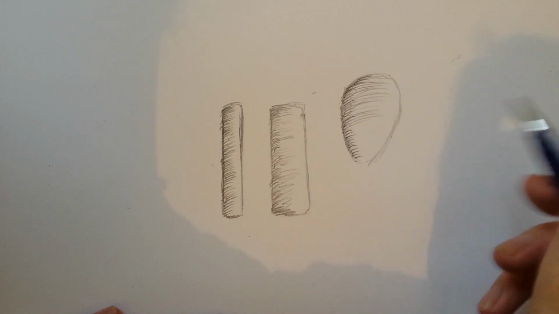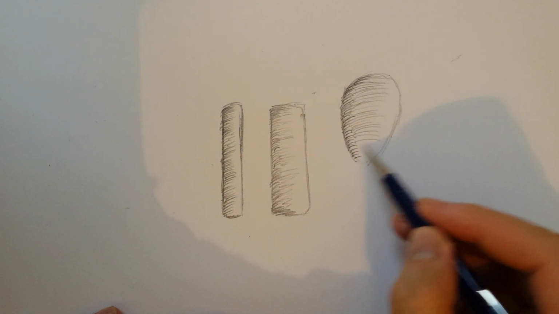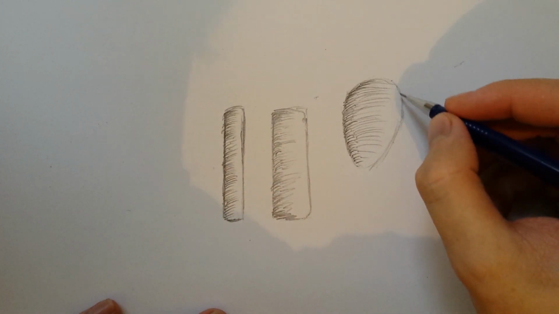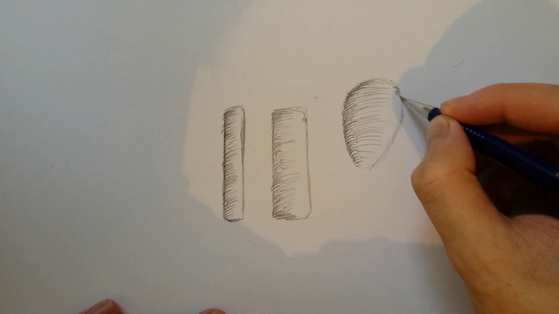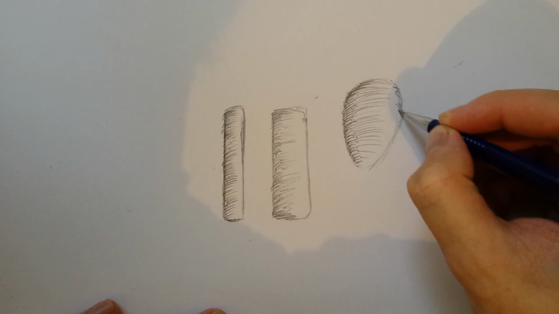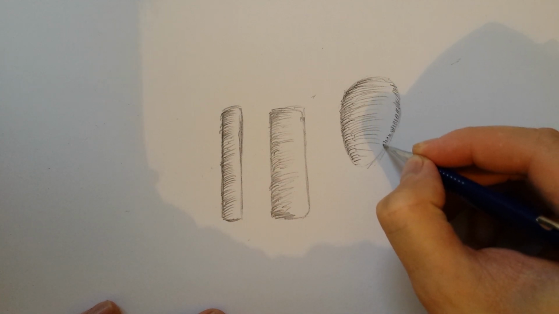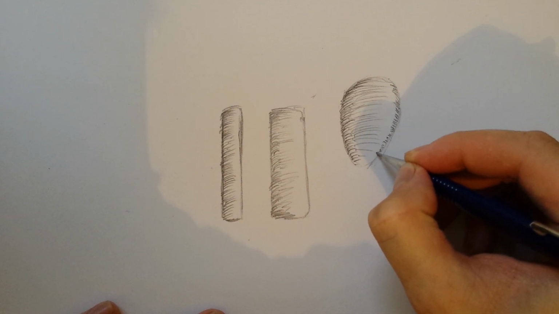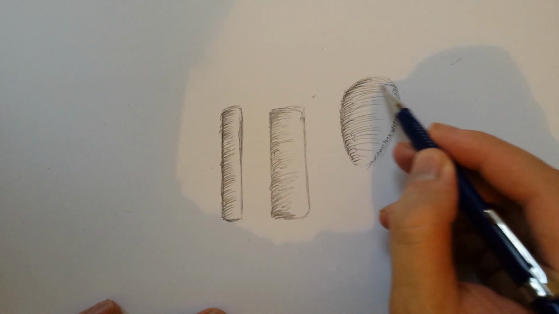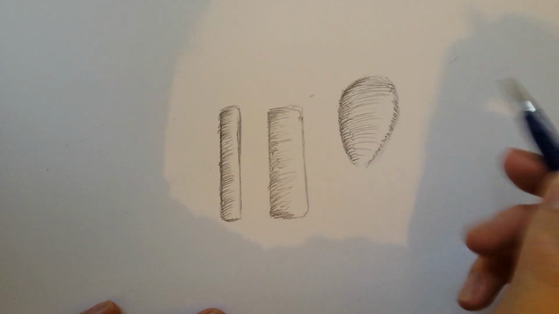And you can just do something like this. But what I also like to do is make a little bit of shadow on this side as well, just a little bit, and then make those lines coming from over there.